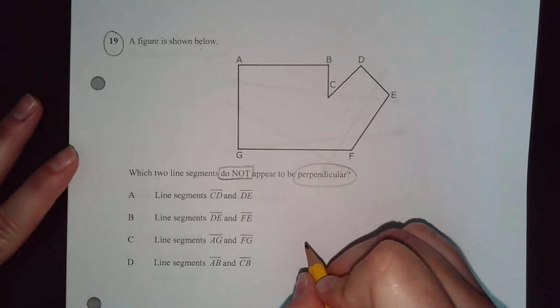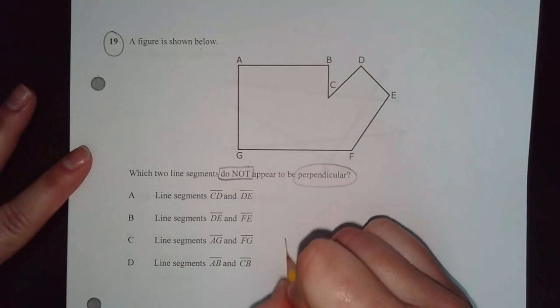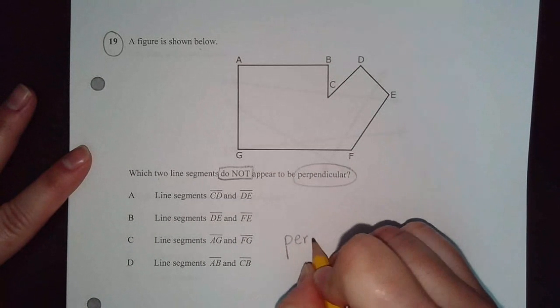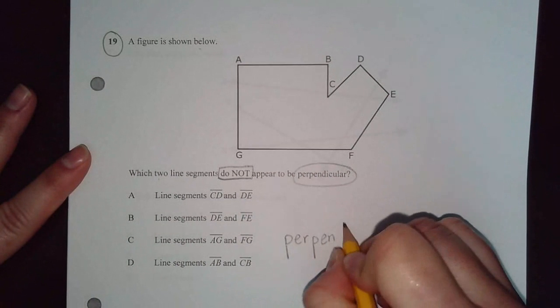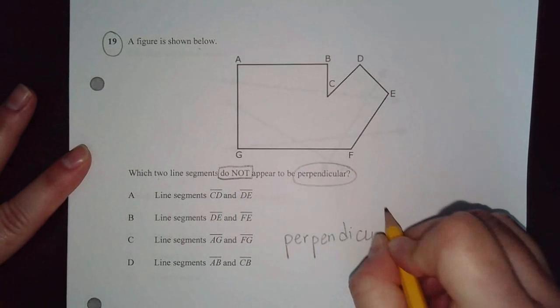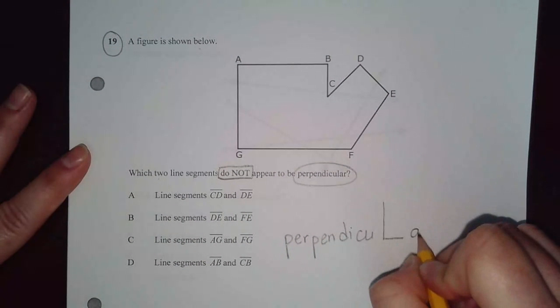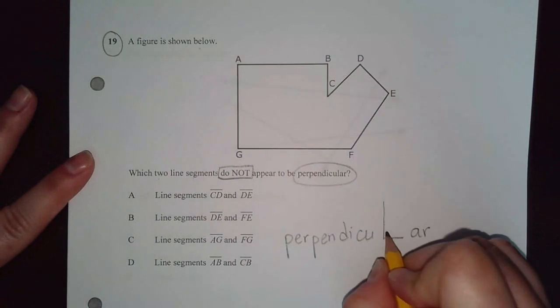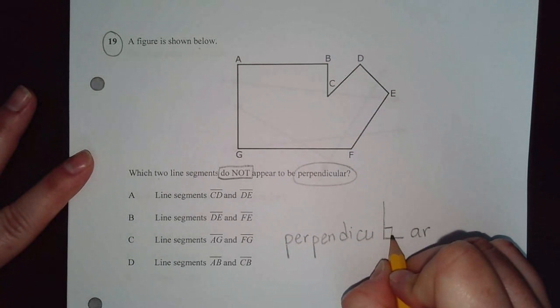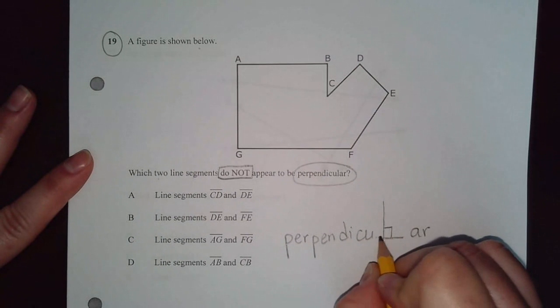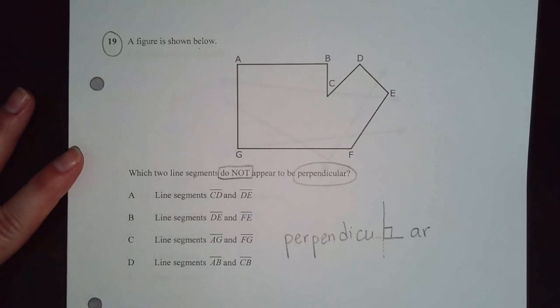Remember, perfect cross. So I have perpendicular, big L-A-R. Because perpendicular makes that right angle. It makes the perfect cross. Okay?